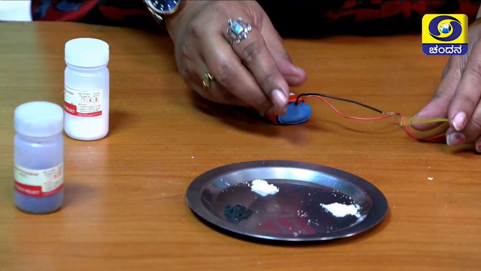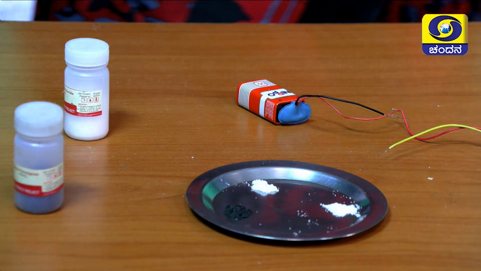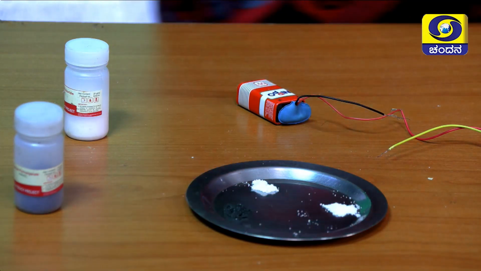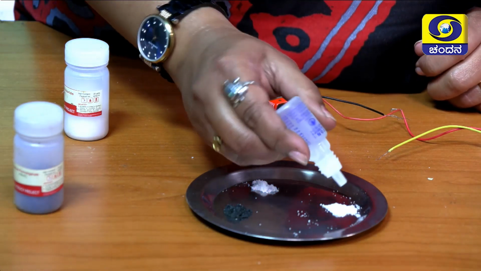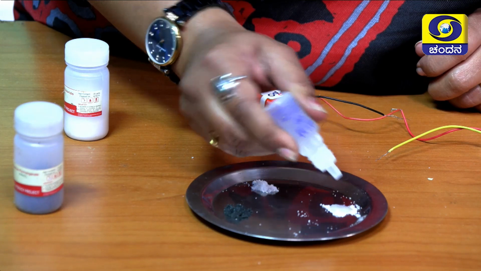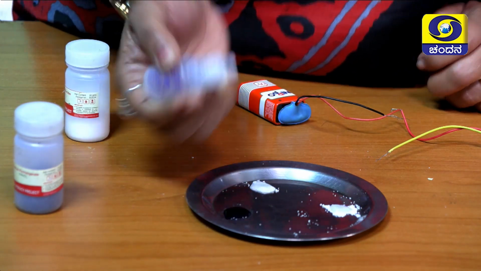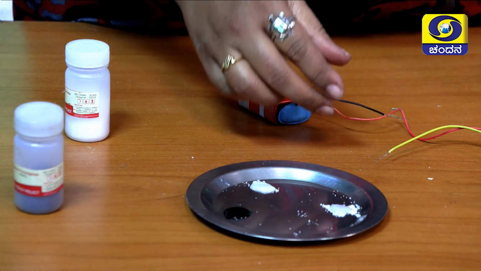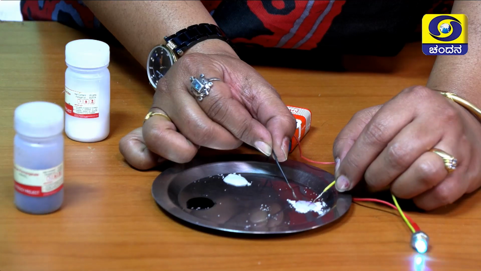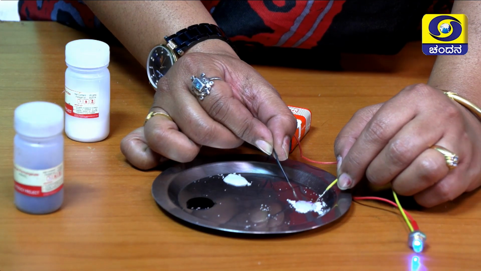Now, let us see if it conducts electricity in the solution state. For that I will add some drops of water to this to make a solution. Now, let us see if it conducts electricity. See here, it is conducting electricity after I added the water.